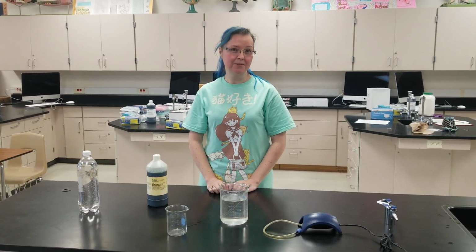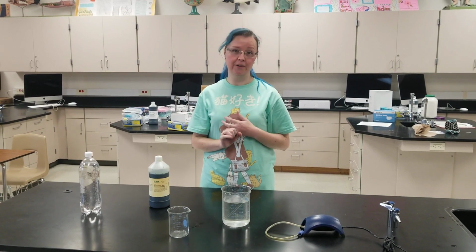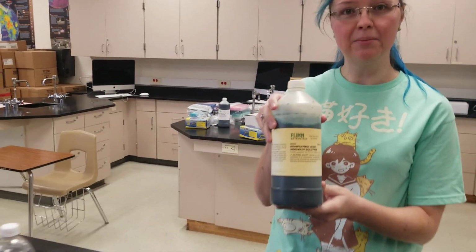So this week we've been talking about two different types of ways that cells make energy. We've talked about cell respiration and photosynthesis. So we're going to do a little demonstration here that can help us out with this. We're going to use another indicator chemical today. This one is called bromothymol blue.